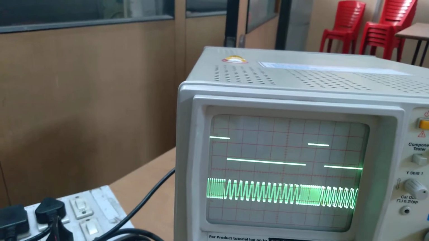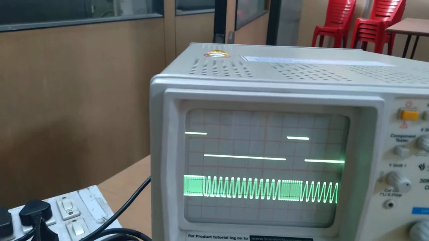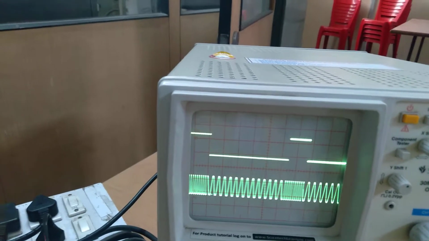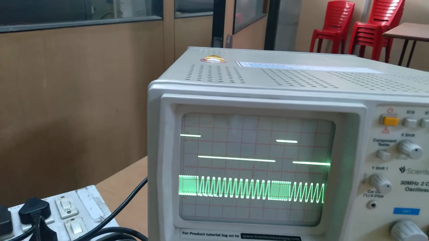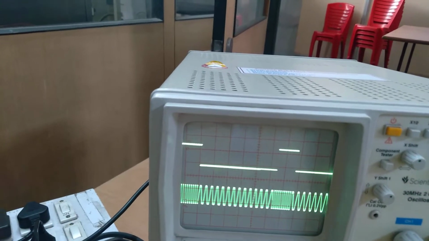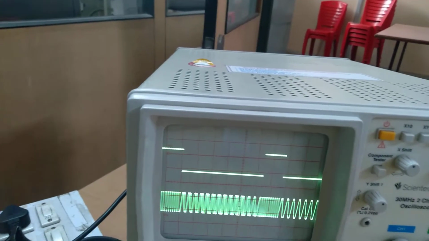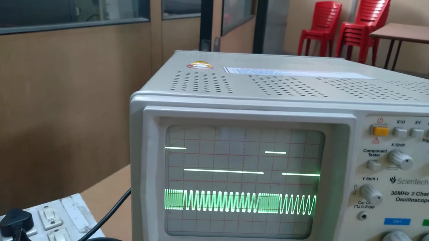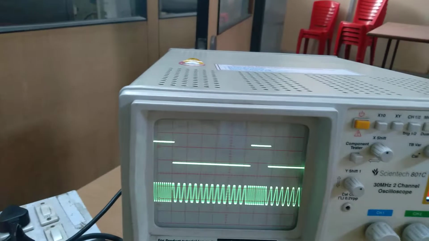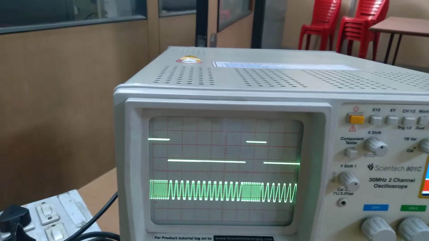Now to measure this F1 and F2 so that I can decide the carrier frequency, I need to measure it, or rather to recover the FSK demodulated signal, we need this difference frequency to be minimum. That is the difference between F1 and F2 to be minimum, so that it can be recovered very easily at the receiver end, correct? So I'll show you now how to measure this F1 and F2.